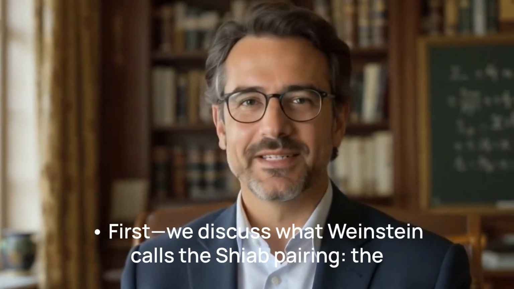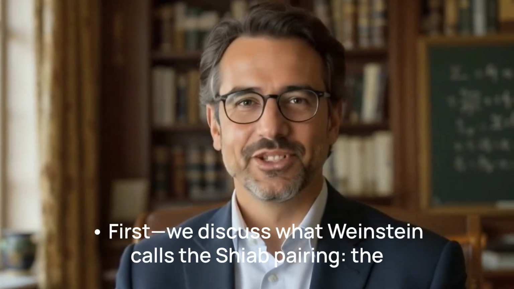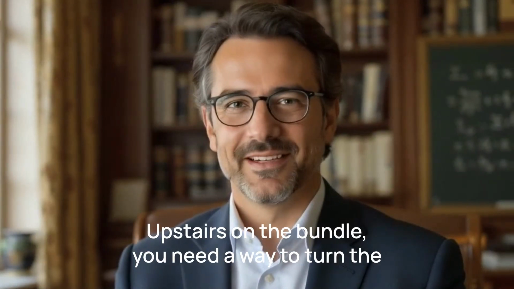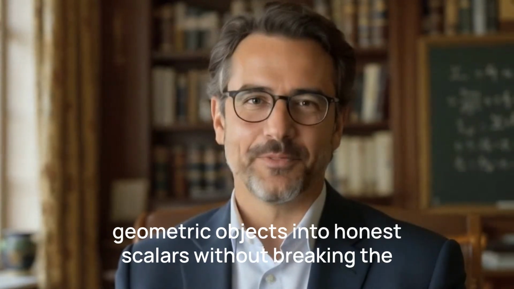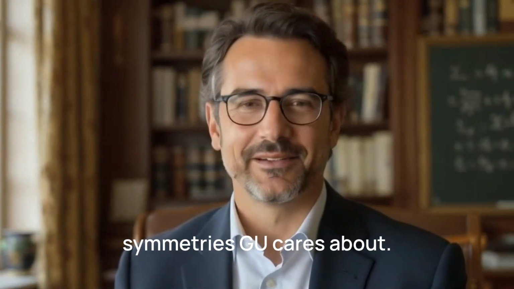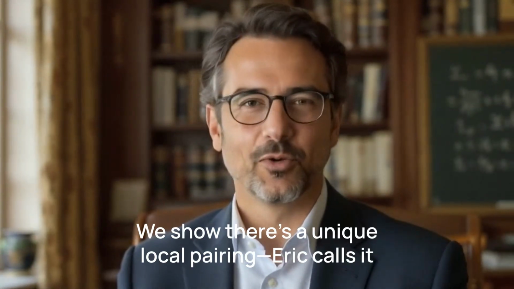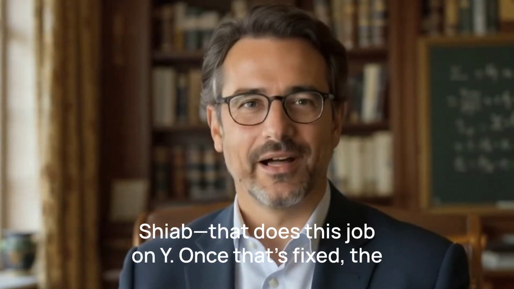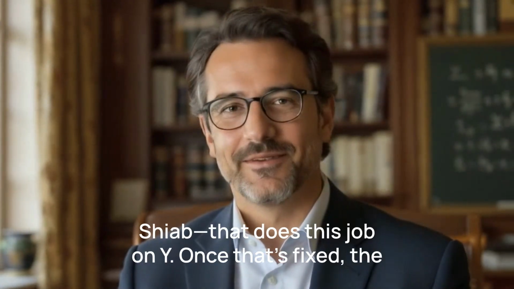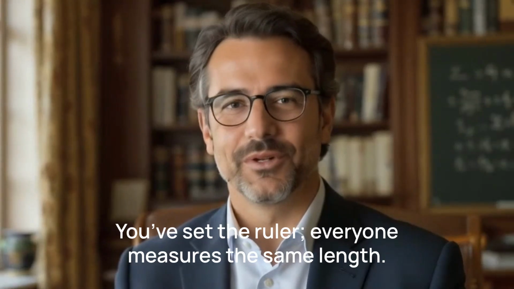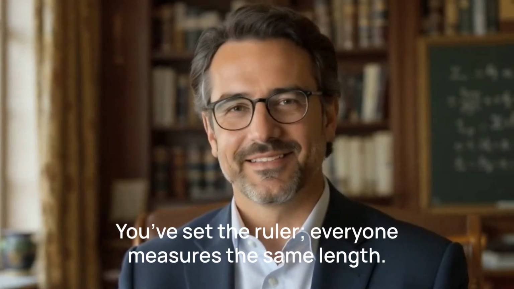First, we discuss what Weinstein calls the Shiab Pairing, the unique measuring stick on Y. Upstairs on the bundle, you need a way to turn the geometric objects into honest scalars without breaking the symmetries GU cares about. We show there's a unique local pairing, Eric calls it Shiab, that does this job on Y. Once that's fixed, the relative signs and weights in the action aren't guesswork. You've set the ruler. Everyone measures the same length.